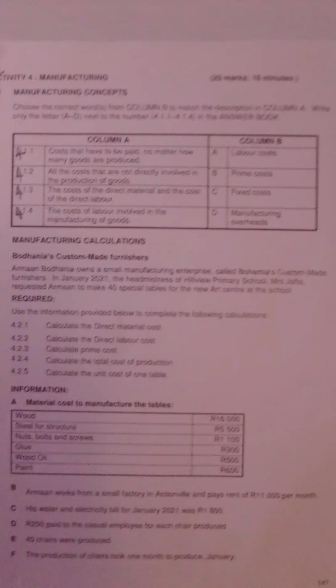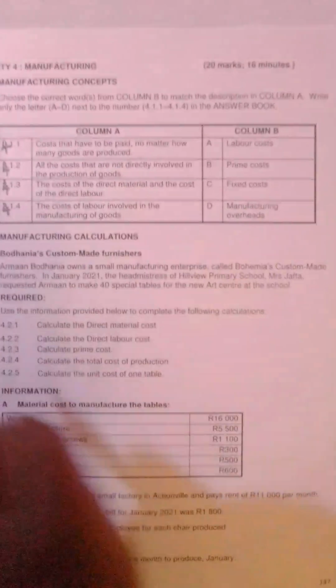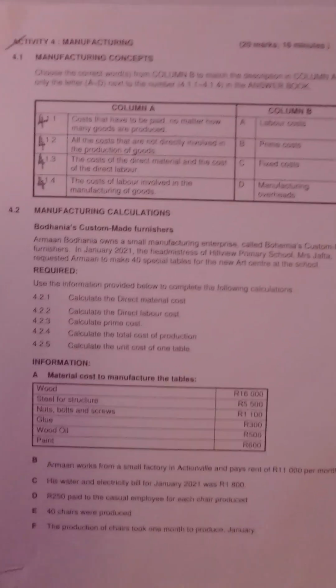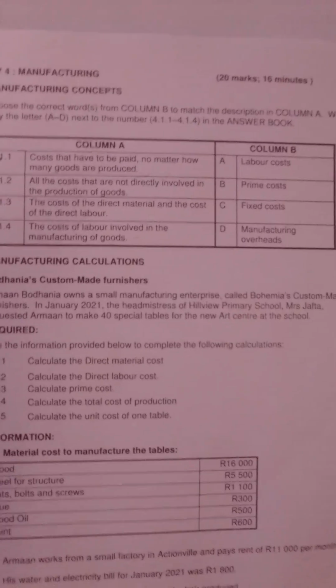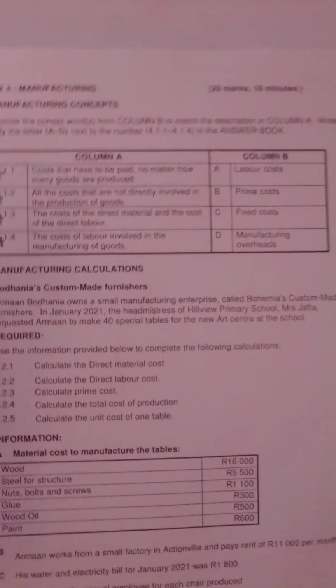4.1.1, costs that have to be paid no matter how many goods are produced. So these ones, no matter how many goods are produced, they do not change. It means they are fixed costs. So number 4.1.1, our answer is C. They are fixed costs. They do not change. No matter how many items you make, no matter how long you are going to take operating there, it is going to remain the same. We call that a fixed cost.